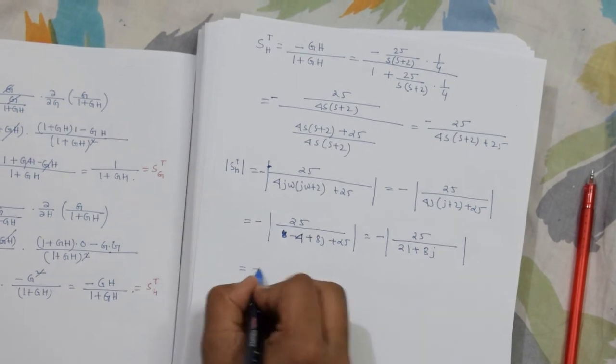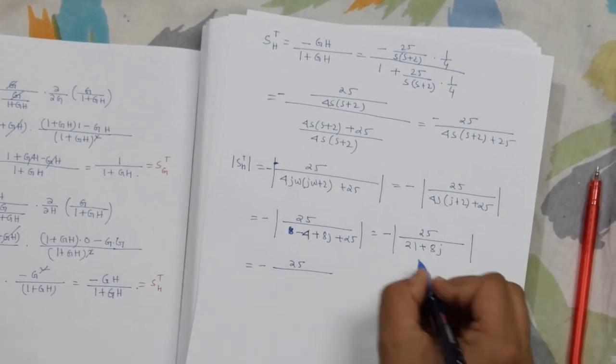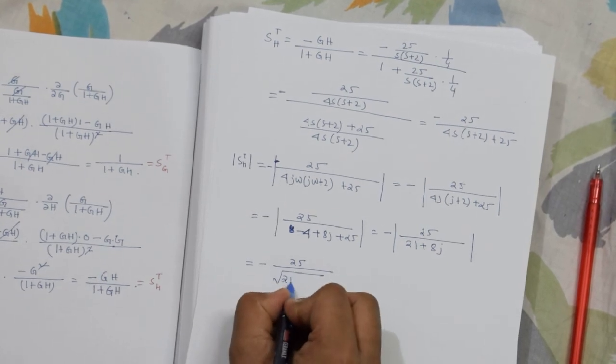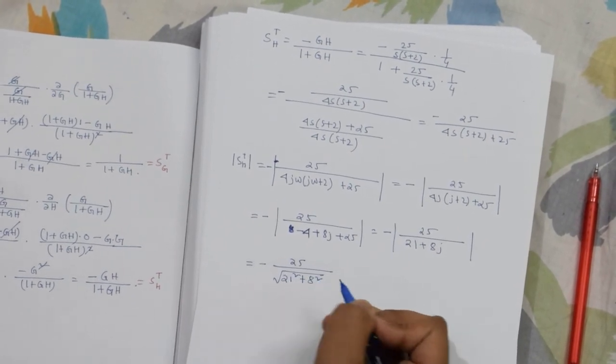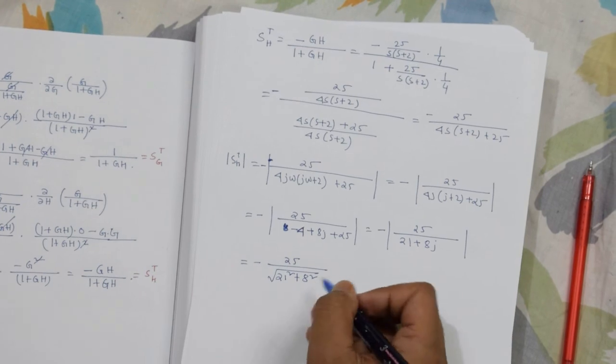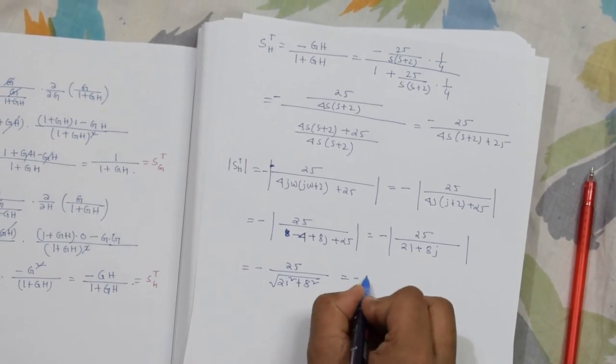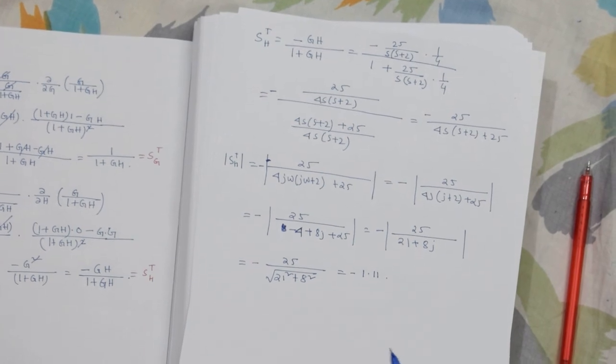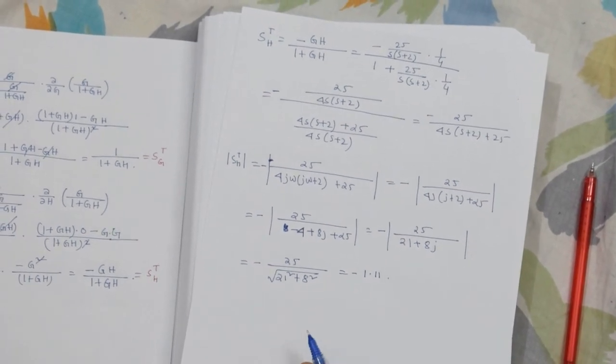So now numerator is 25, denominator is a plus jb, which is root over 21 square plus 8 square. So it will come minus 1.11. So friends, it is our required sensitivity.